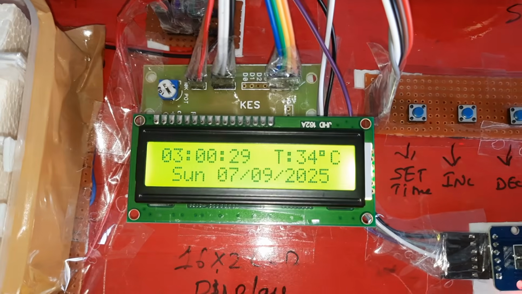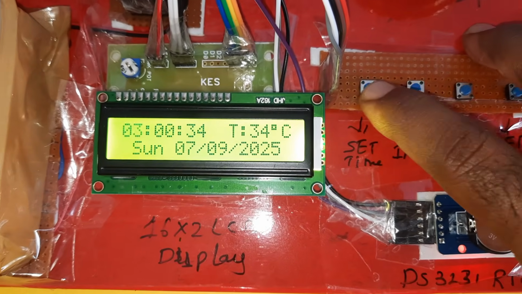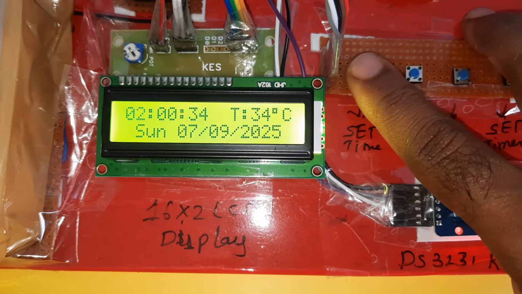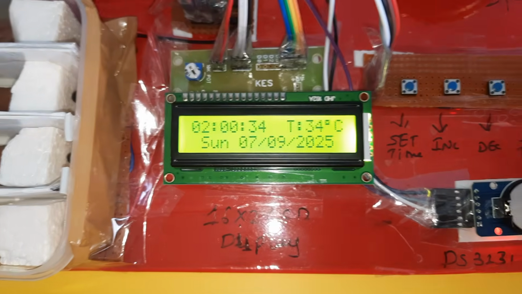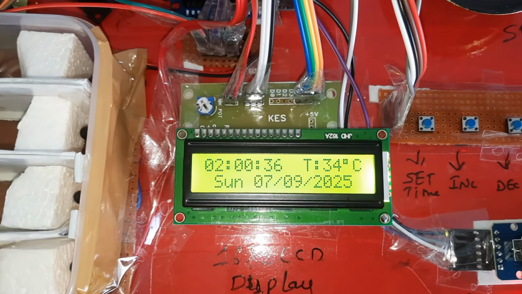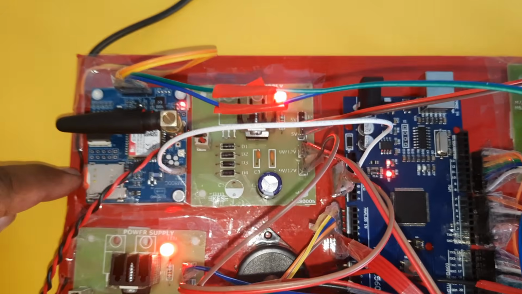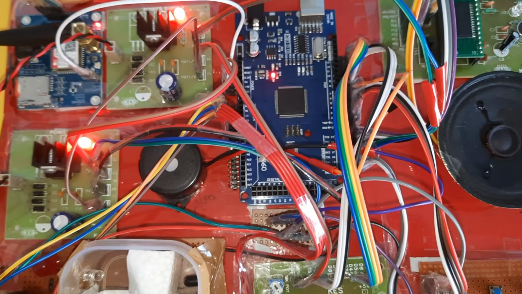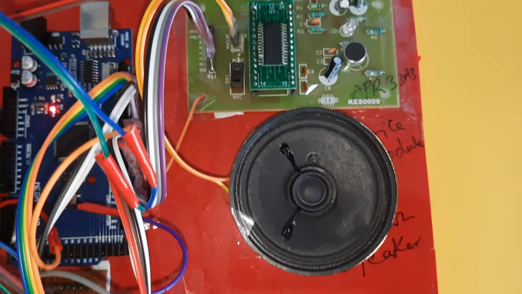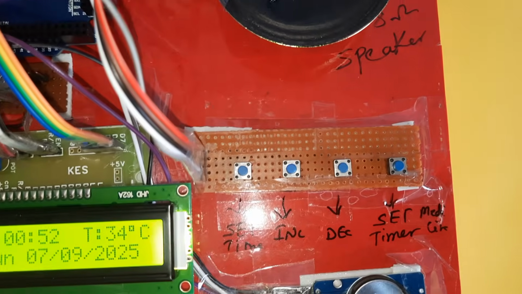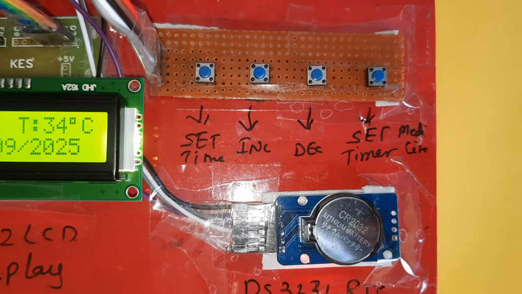So RTC module. Now the time is 3 o'clock. I am going to change the time, it should be 2 o'clock. So 2 o'clock second minute, first output. This is the GSM module, power supply board, small beep sound, ATmega2560 board, APR33A3 voice record and playback IC, 8 ohm speaker module, and there are 4 switch buttons: timer, increment, decrement, set timer module.